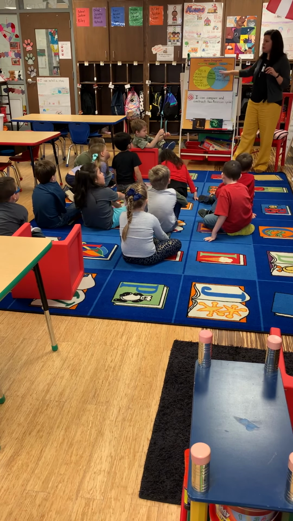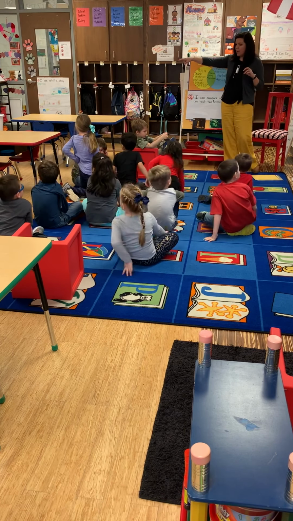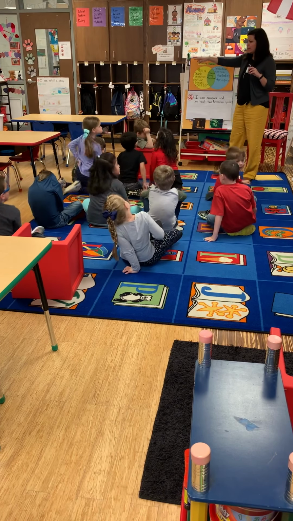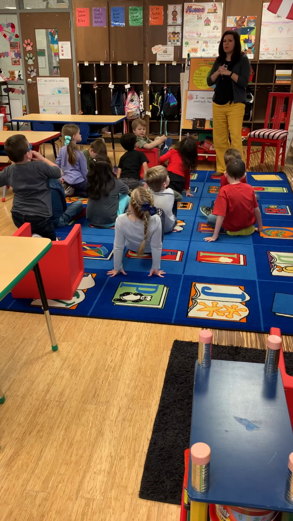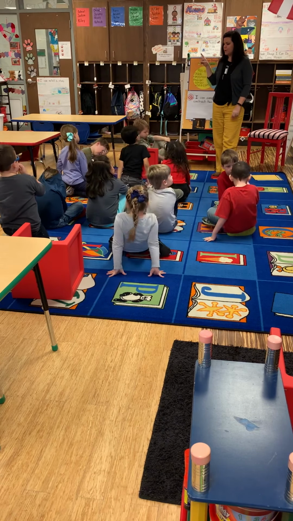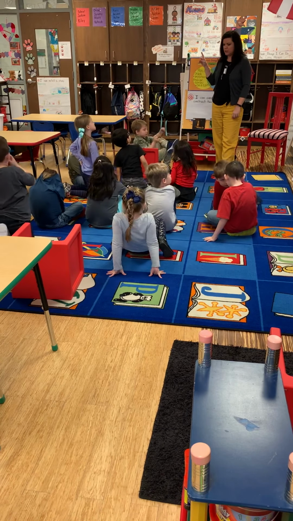So the papers are up on Miss Craft's table. I'm going to call you a table at a time. You're going to go choose a paper and go to your seat. What's the first thing you do after you write your name on your paper? What's the first thing you do?